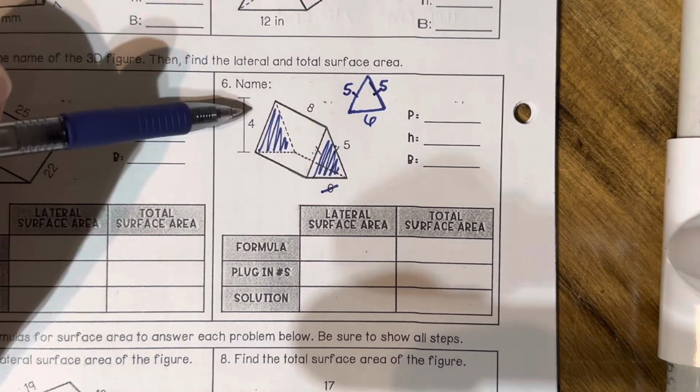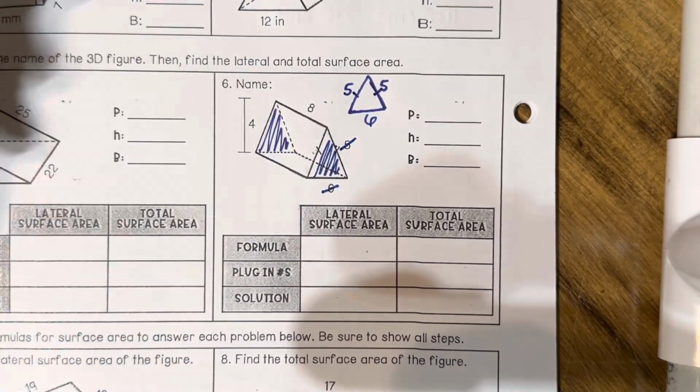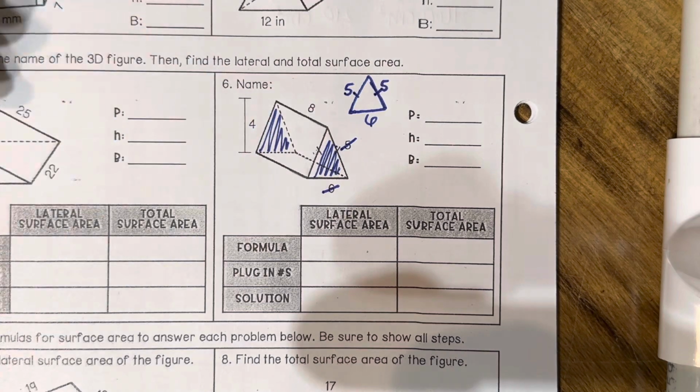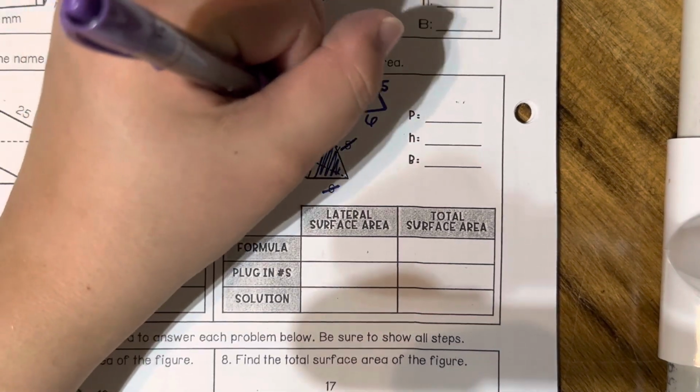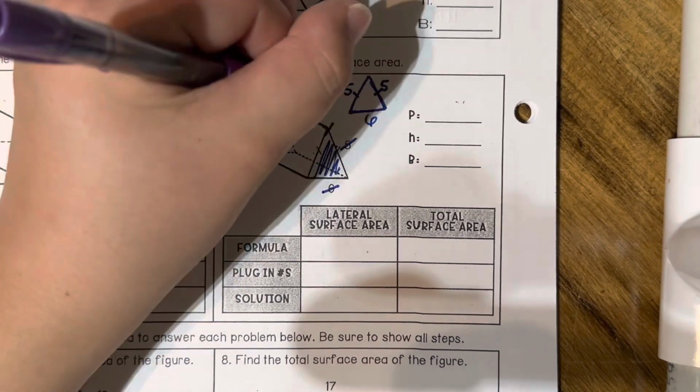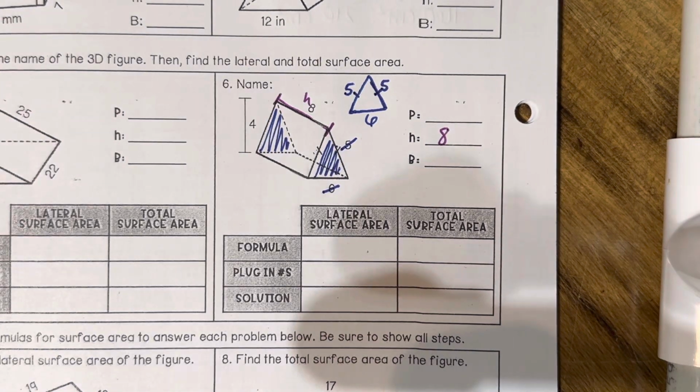Now, I have two numbers left over that I haven't used yet. I have the 4 and I have the 8. The 8 is the distance between those two triangles. So the 8 is actually the height of the prism. So what does this 4 represent?